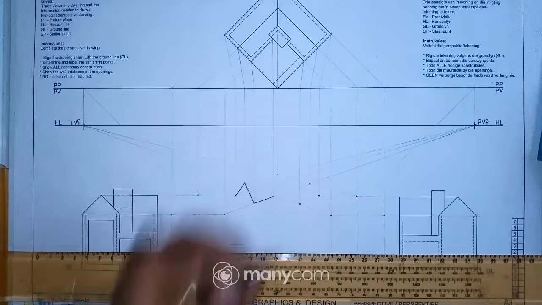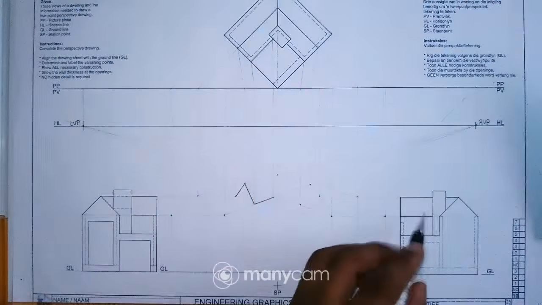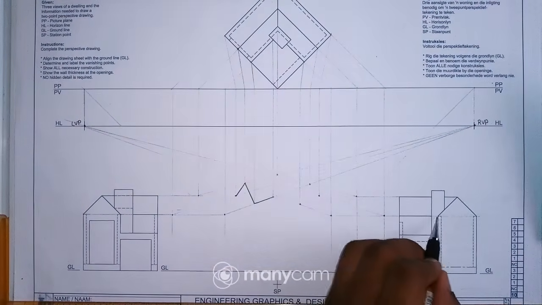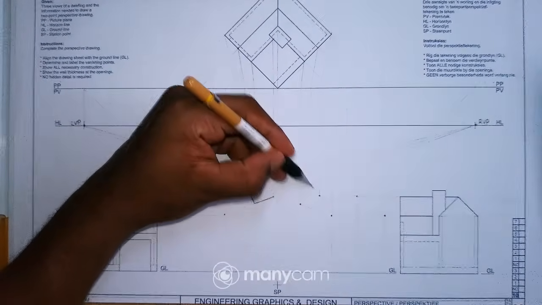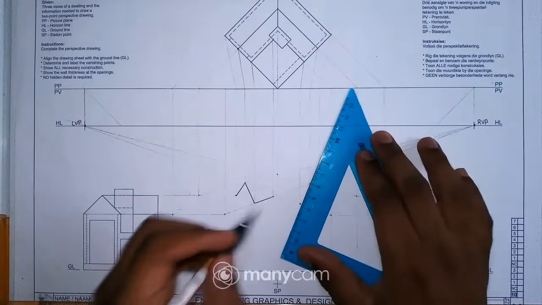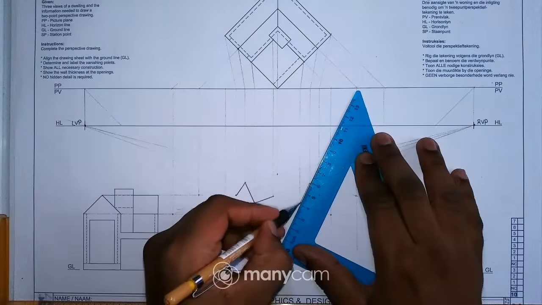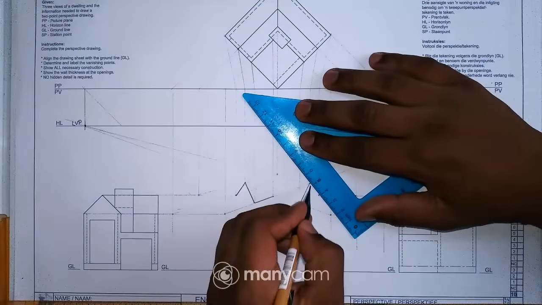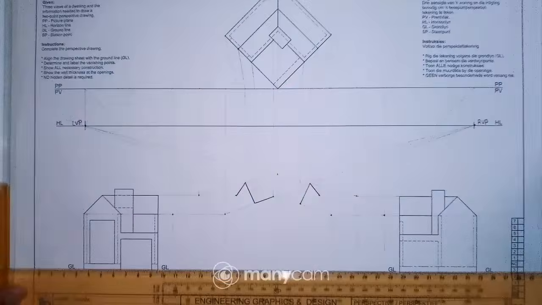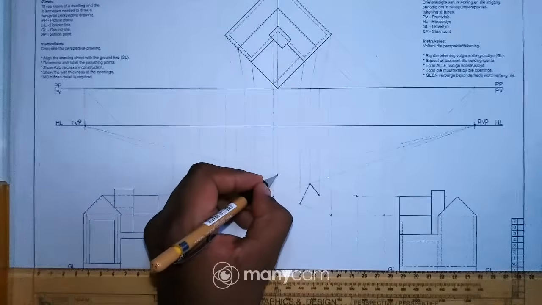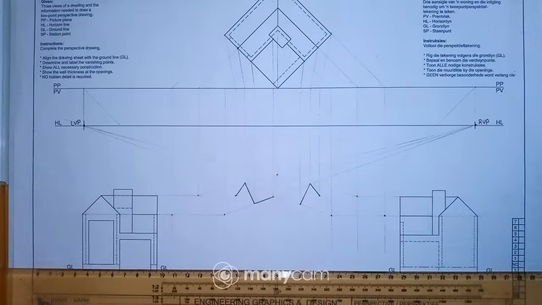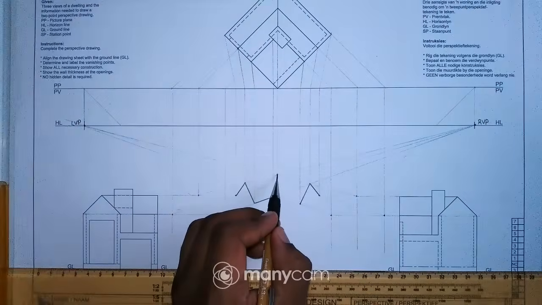And if you look at your elevation, I have a V shape there, so that means I can just connect these points. Okay, just like this, just like that. Okay, so obviously this point will be there, even though my lines are not accurate, but the point is there.